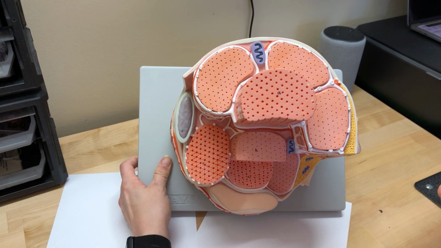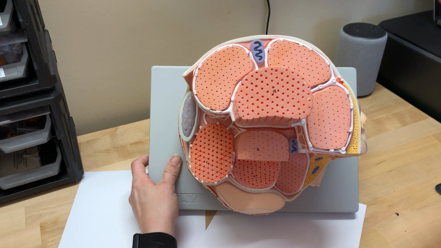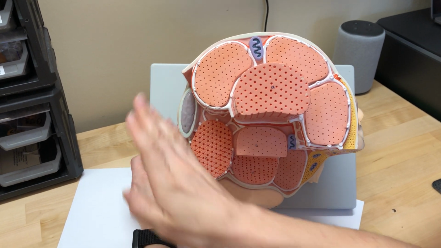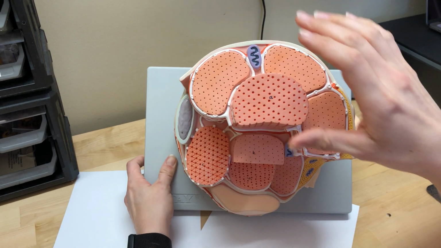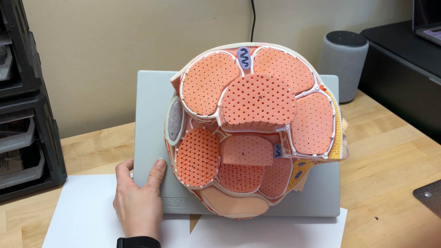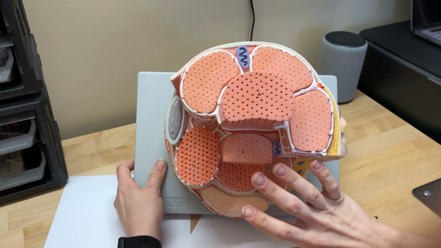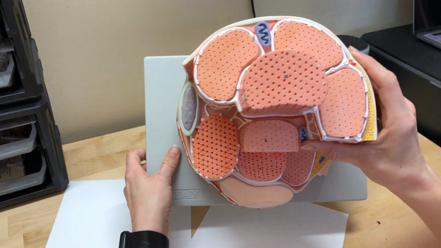But what we saw in those histology slides is that the nuclei are pushed to the periphery. Why are they pushed to the periphery? It's because the cell is so full with these myofibrils, because it's these myofibrils which will contract, overall shortening the skeletal muscle cells, therefore shortening the skeletal muscle organs.